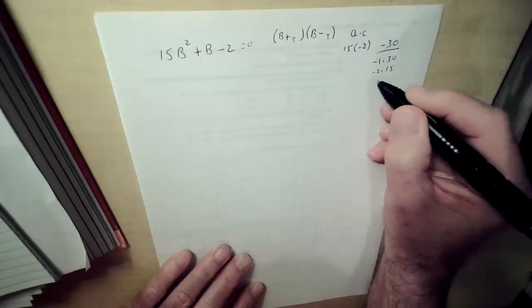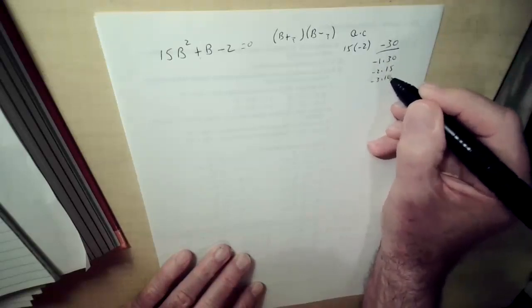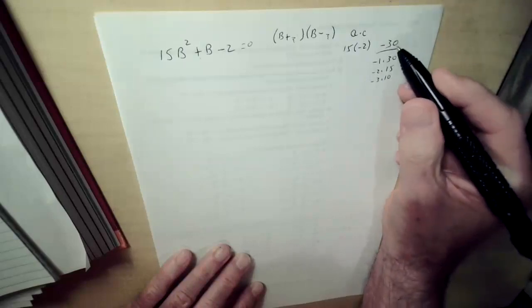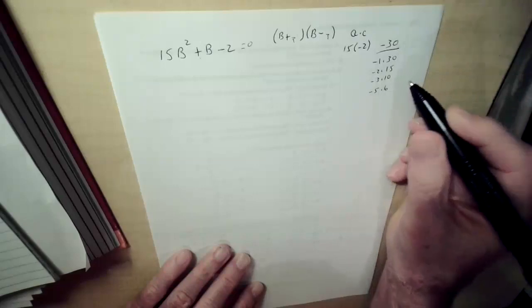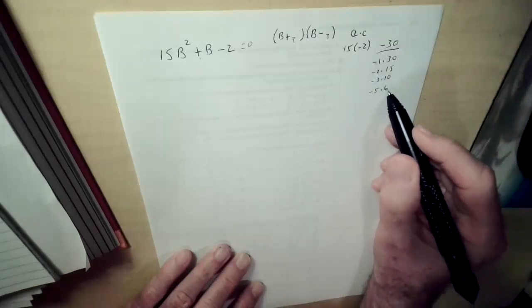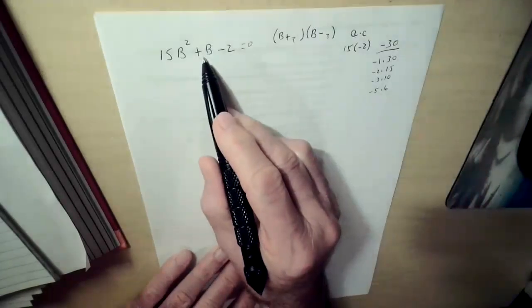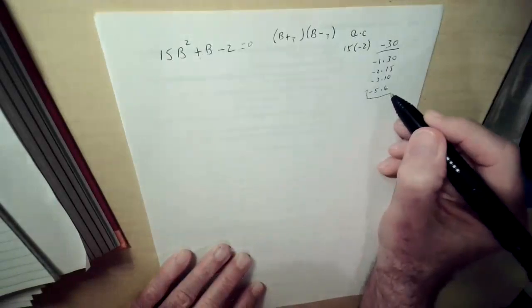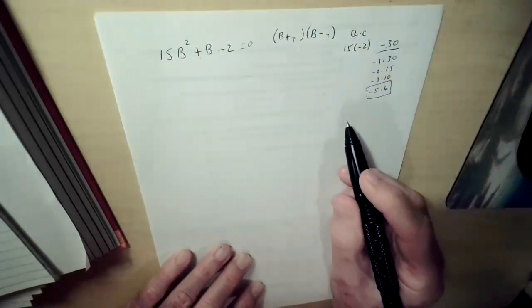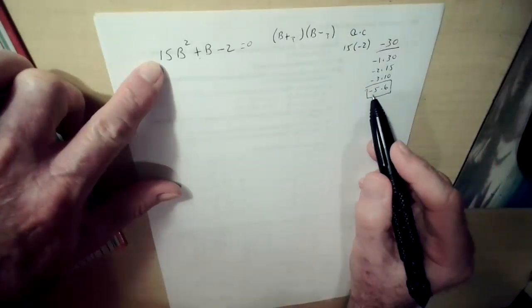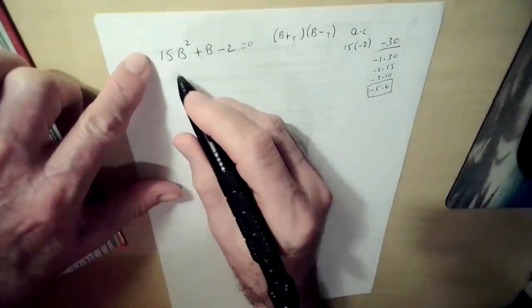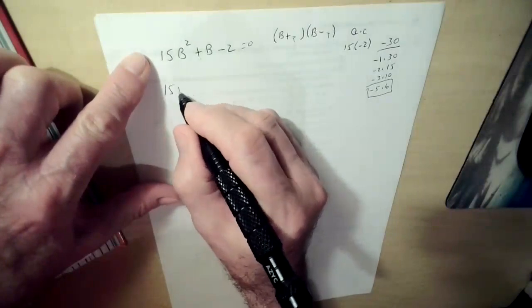We have negative 1 times 30. Negative 2 times 15. Negative 3 times 10. Is that right? 4 won't go in there. 5 will. Negative 5 times 6. That's it there, right? 6 minus 5 is 1, and that's what we want. Which one are we going to put next to the 15? Let's put the negative 5.